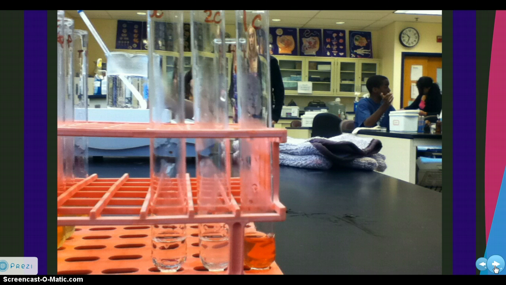These test tubes were placed into 37 degrees Celsius water and left there for 10 minutes to heat up the enzyme. When they were pulled out, we added catechol to them, and we waited to see if there were any visual reactions. I apologize, I just told you a lie.